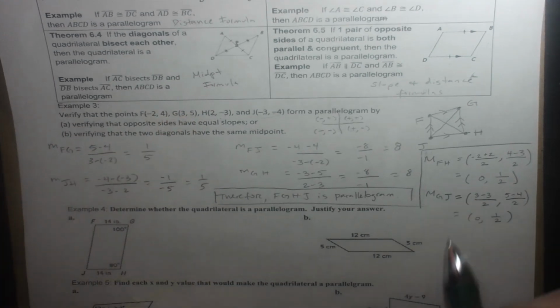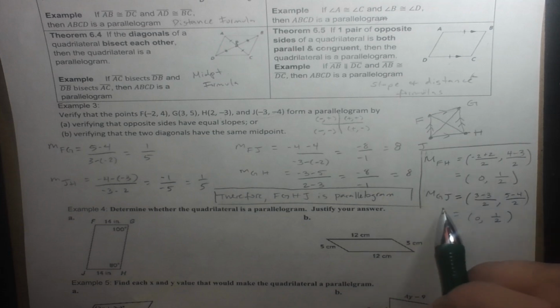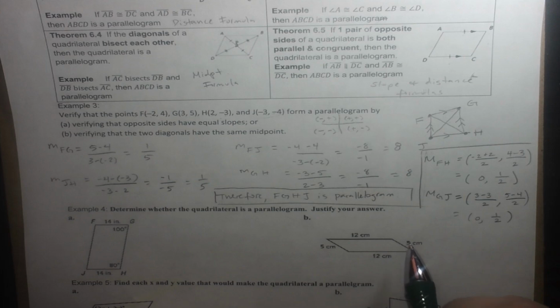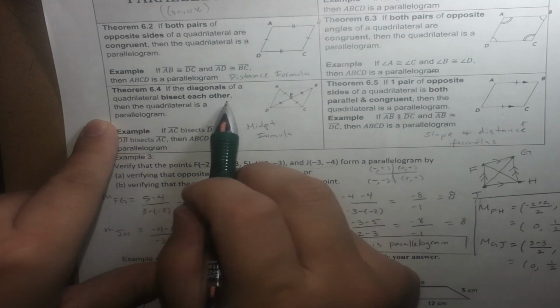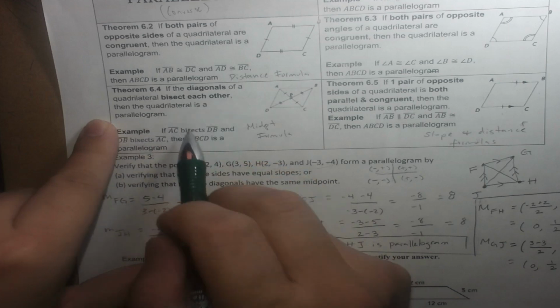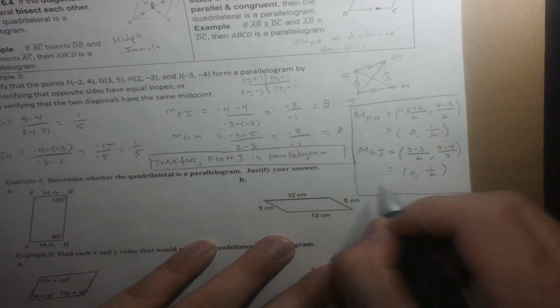So look at that. The midpoint of FH is the same as the midpoint of GJ. So if the diagonals of a quadrilateral bisect each other, then the quadrilateral is a parallelogram. So yes, you can say yes, parallelogram.